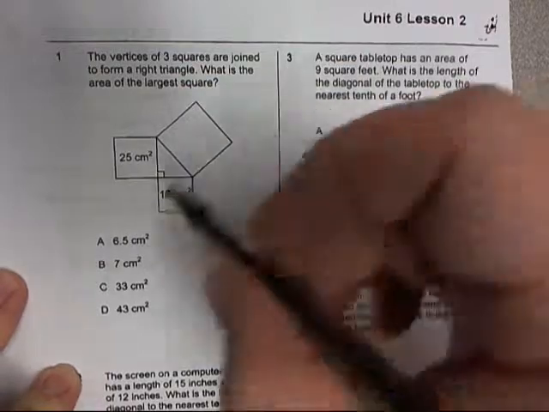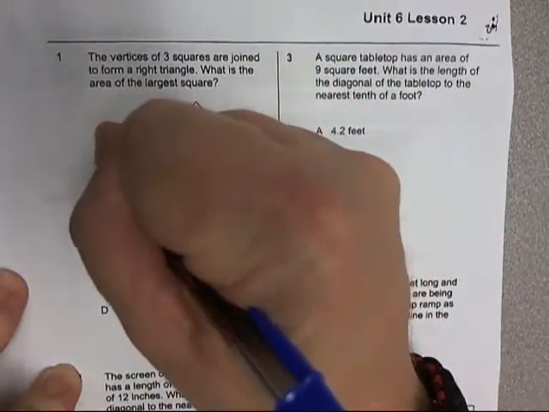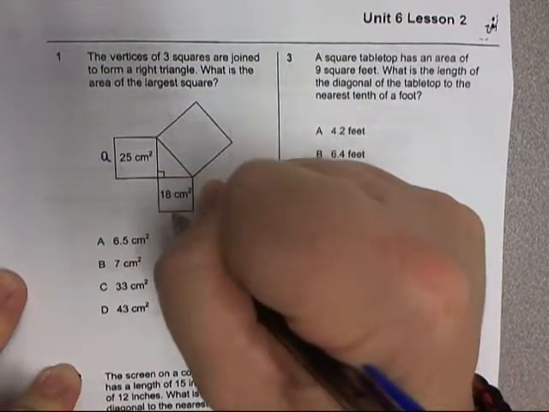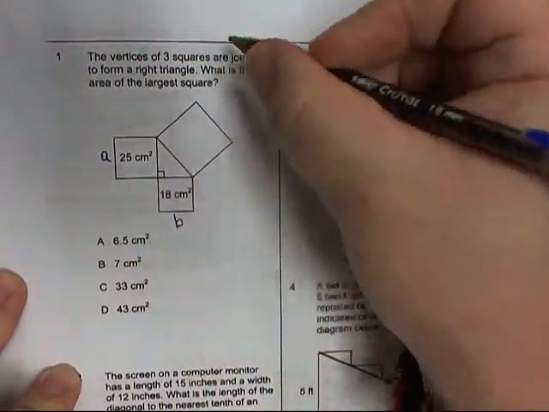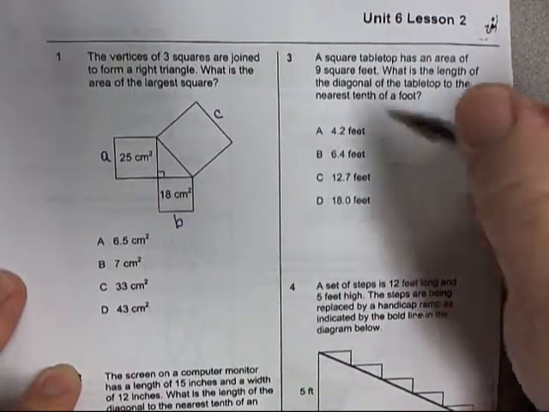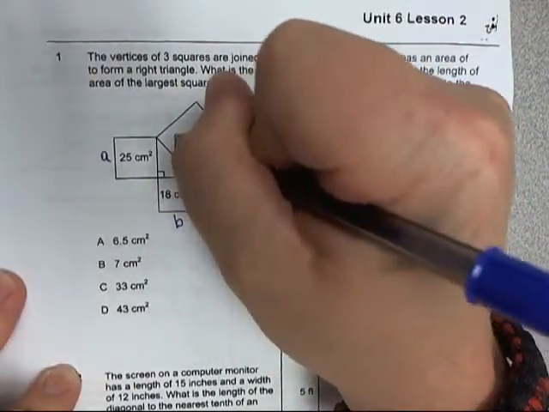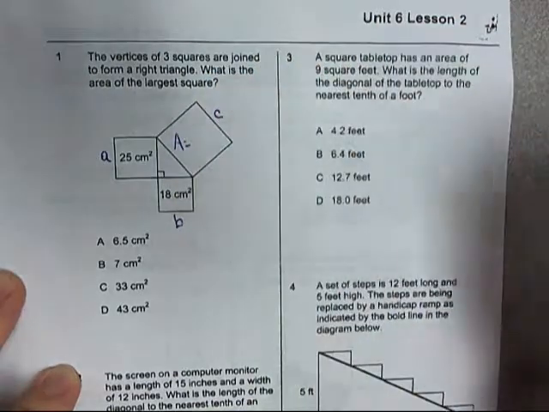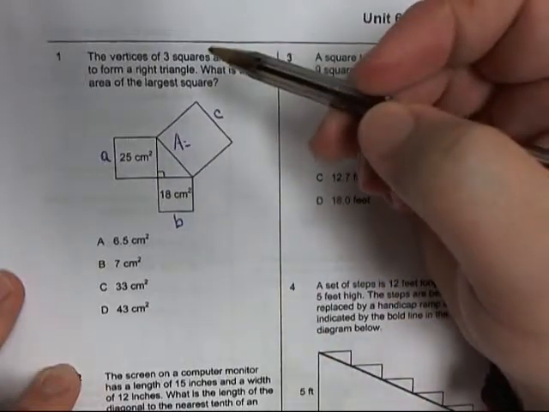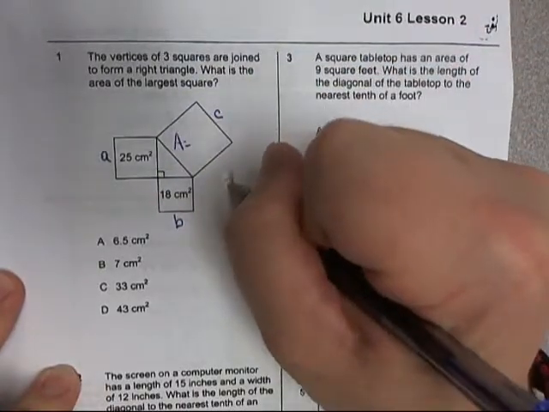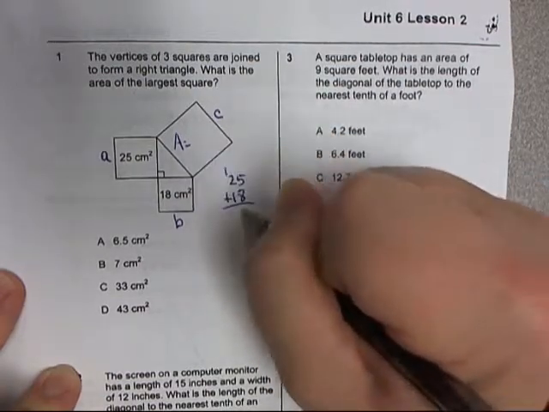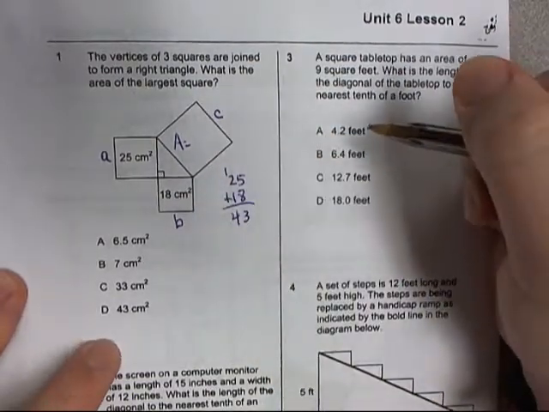We know that the area of square A plus the area of square B should equal the area of square C. So to find the area of square C, we add the two areas for square A and B. 25 plus 18 gives us 43.